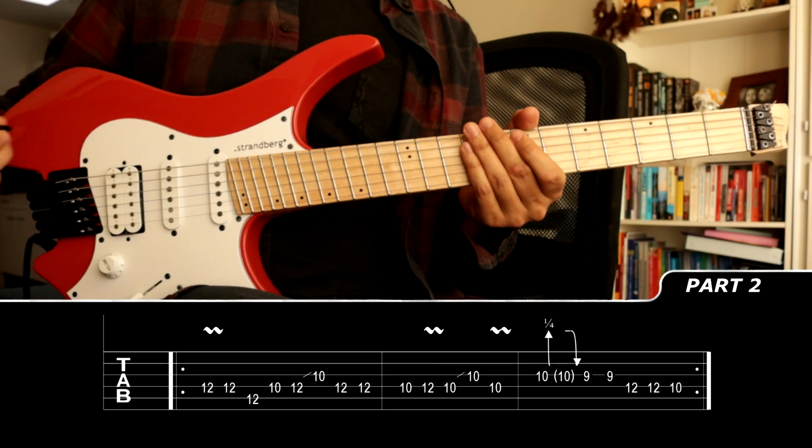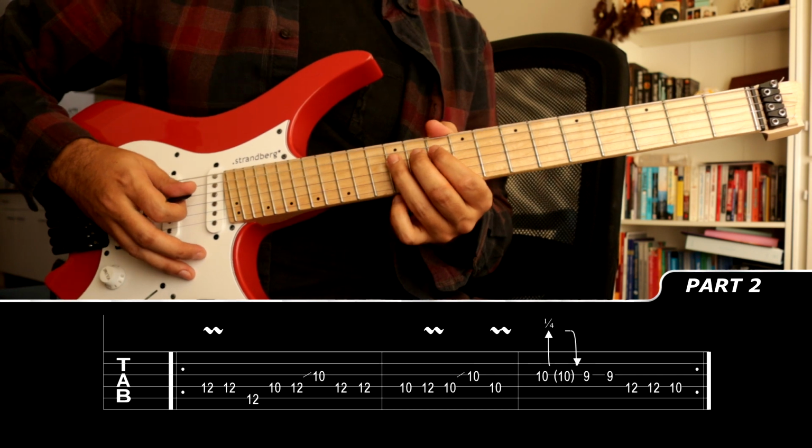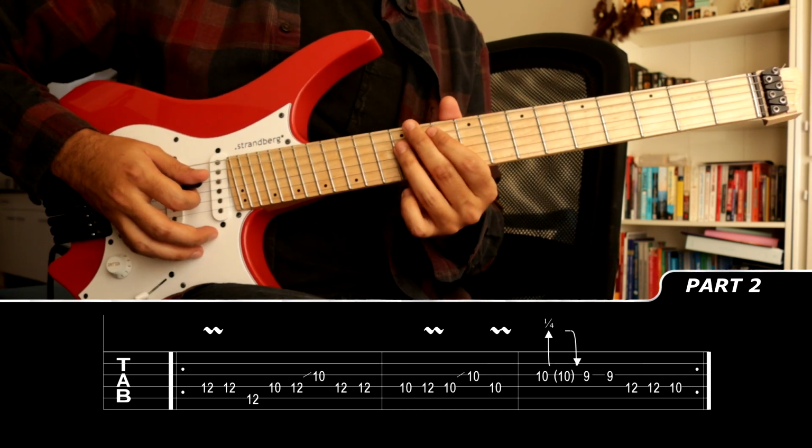Now during the verse, there's a lead guitar that is dubbing the vocals. That's what we're going to be learning. So first you're going to want to start off on the D string 12.